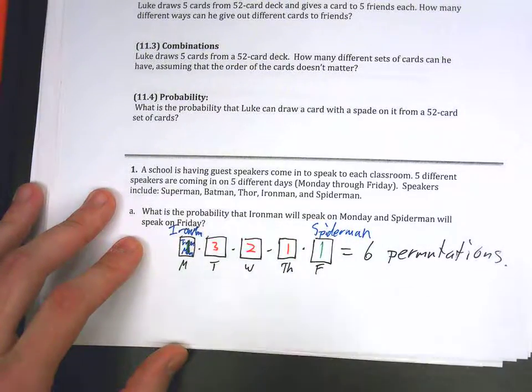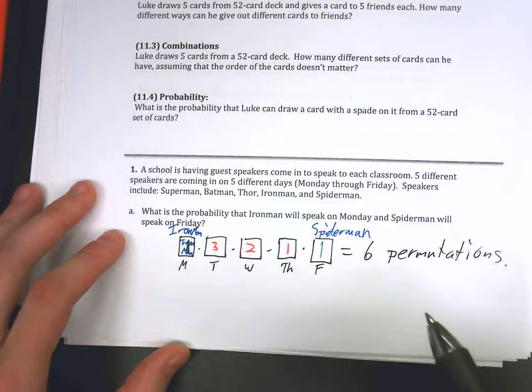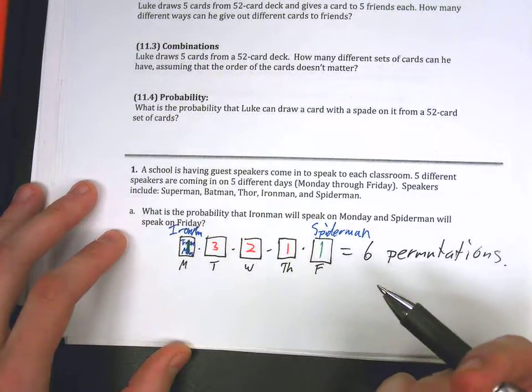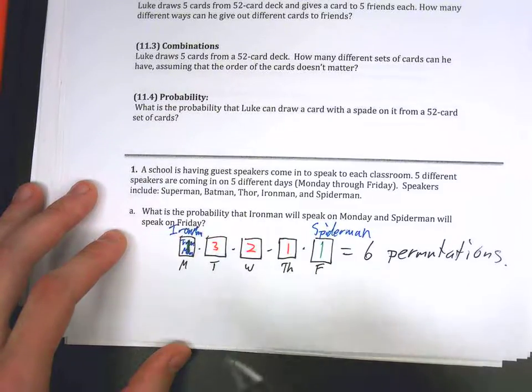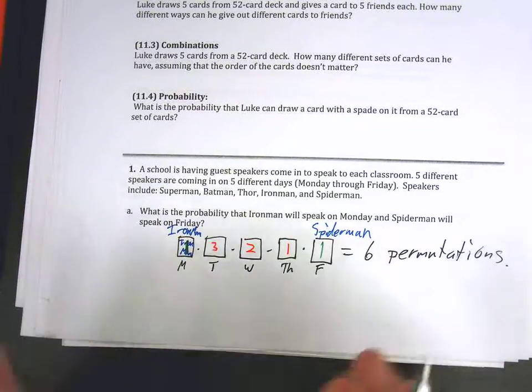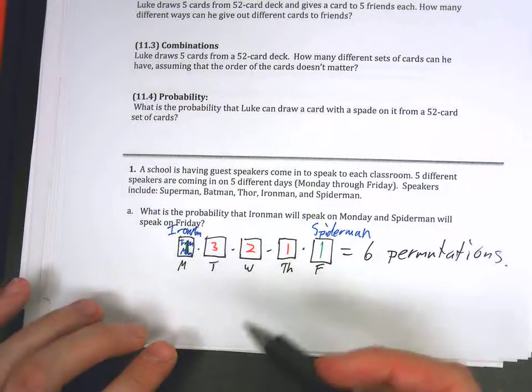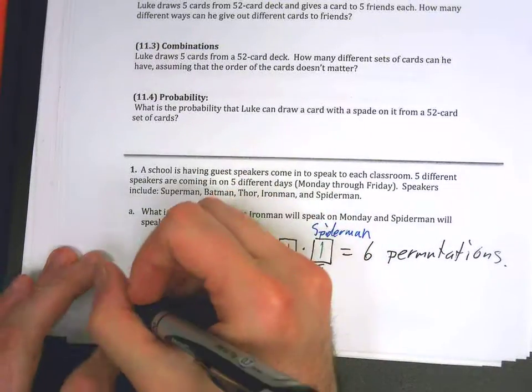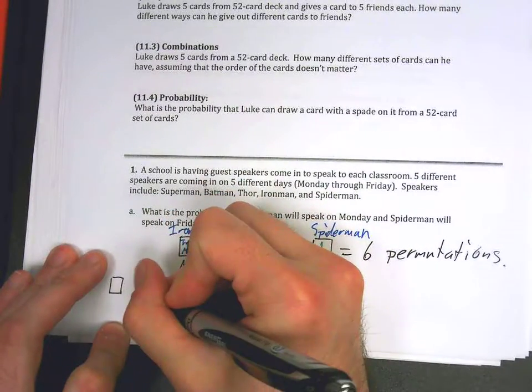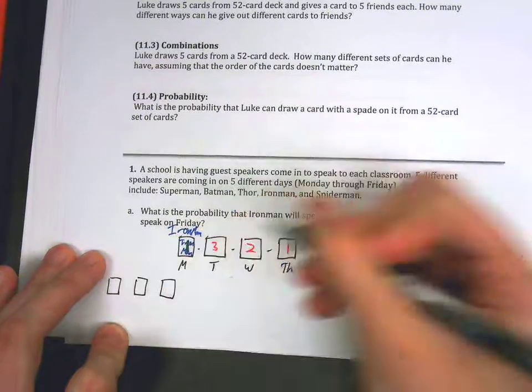So we know, or the probability side. The first thing we need to know is how many total permutations are possible. So that's where we go back. We want to look at no limitations, how many permutations are possible. So again, going back to our boxes, this is going to be our total that we're looking at.